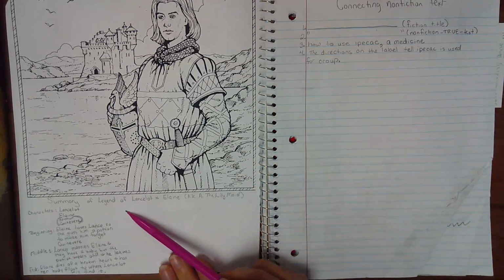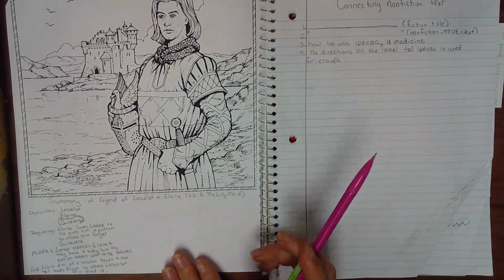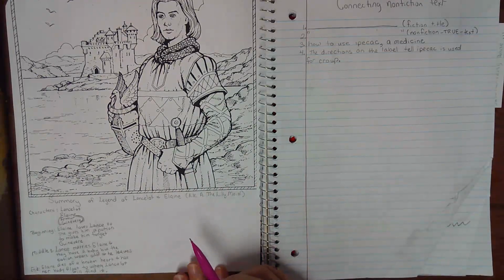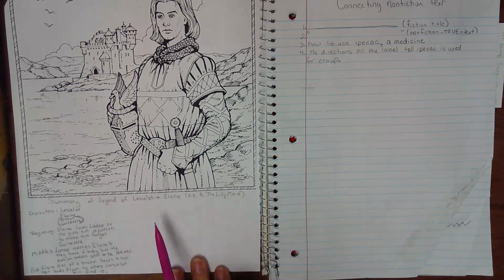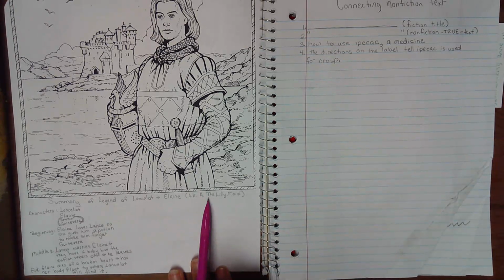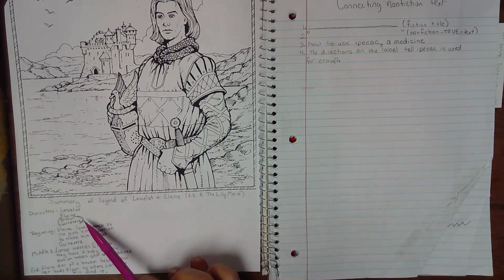What you will need to do as we listen to chapter 28 of Anne of Green Gables, you will need to use what you know about the characters in the legend of Sir Lancelot and Elaine. Elaine is also known as the Lily Maid because when she floated down to Camelot, she had lilies in her hands.